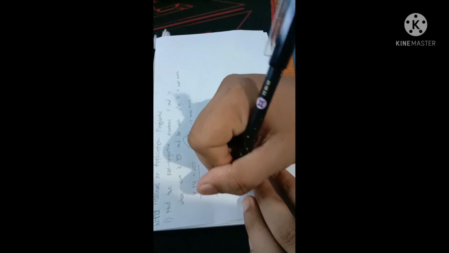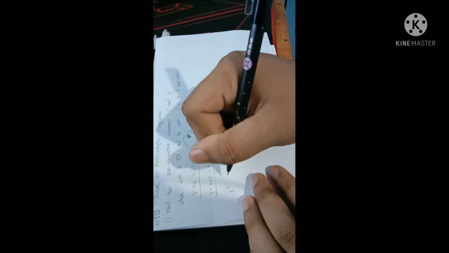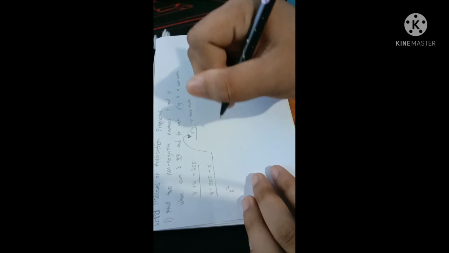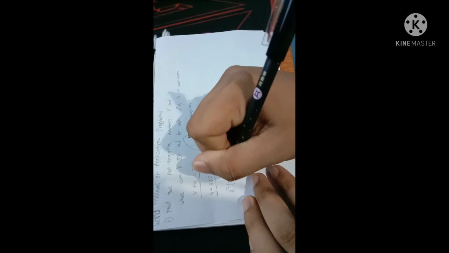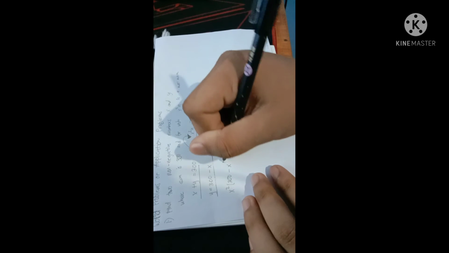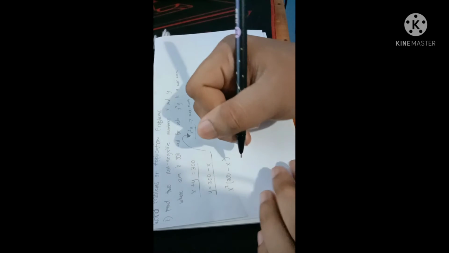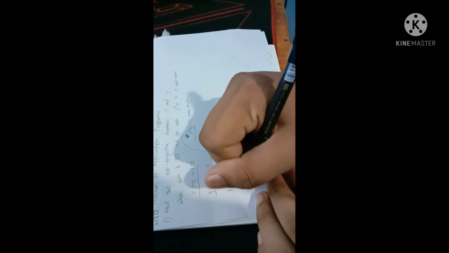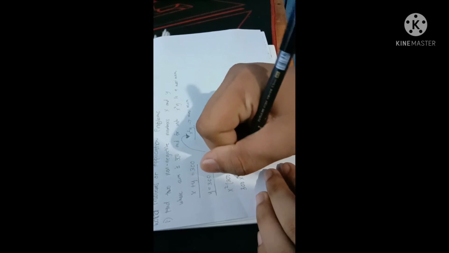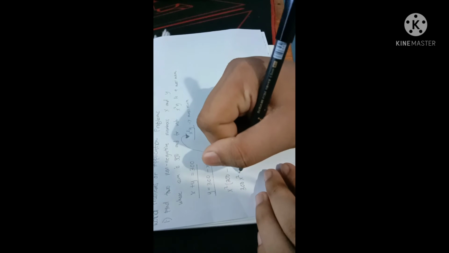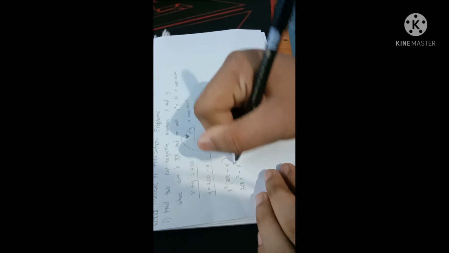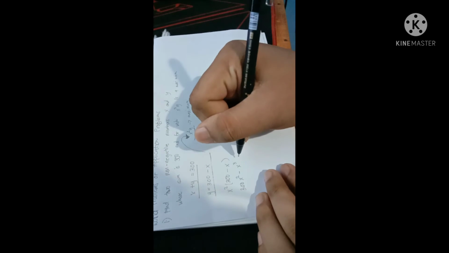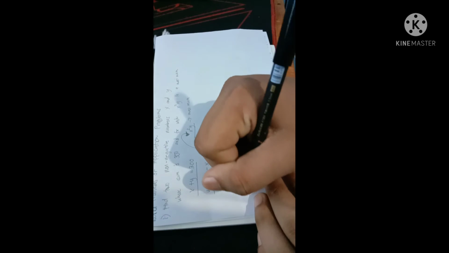So we have x squared times 300 minus x. By distribution, 300x squared minus x cubed, which is a function of x.